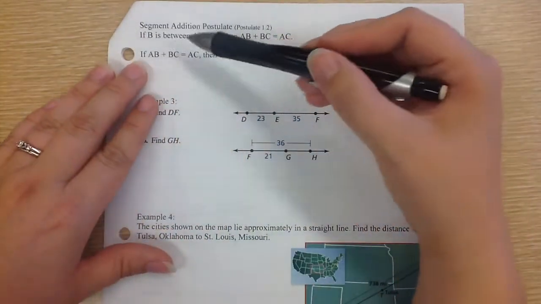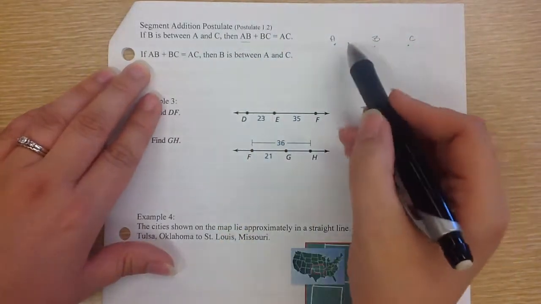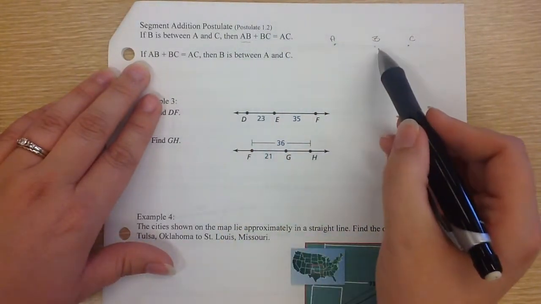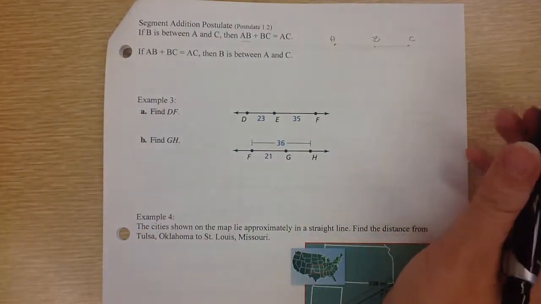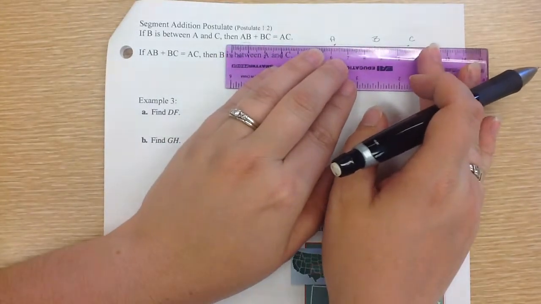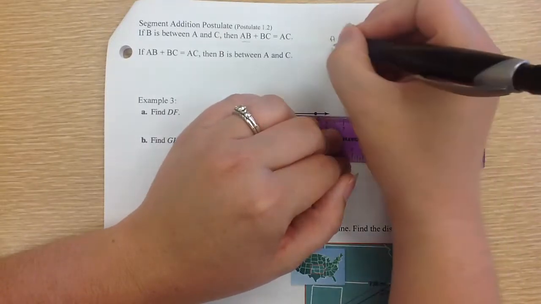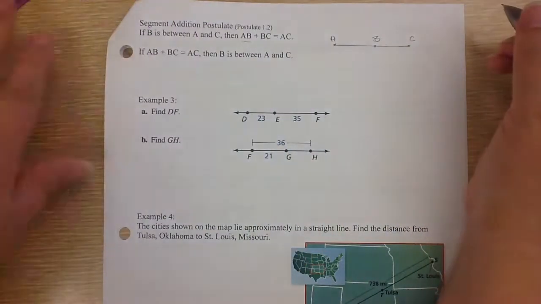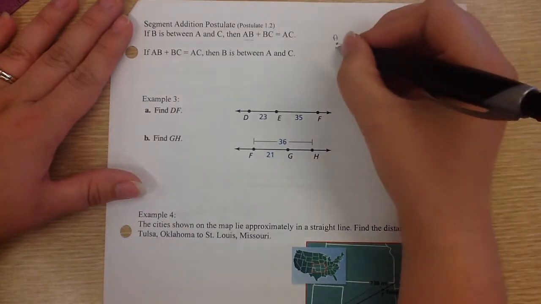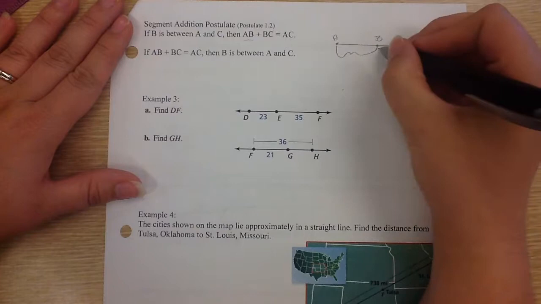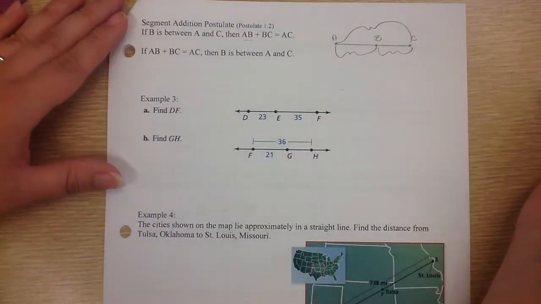If B is between A and C, then AB, that's the distance from A to B, this distance plus this distance equals the whole distance. Again, for something to be in between, it has to be on that straight line in between. I kind of drew it a little low. So what the segment addition postulate tells me is if B is between A and C, then this piece plus this piece equals the whole entire thing.